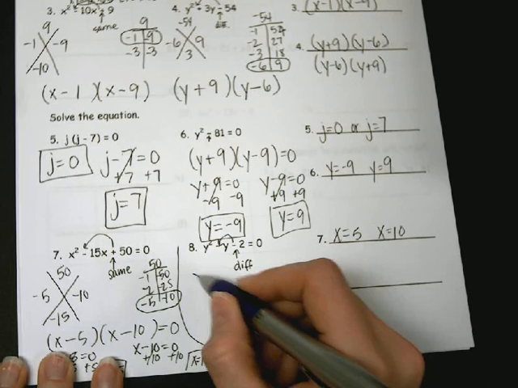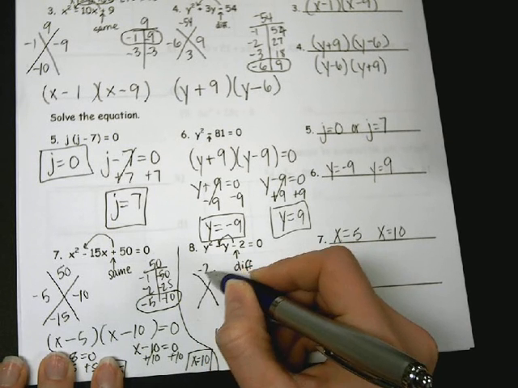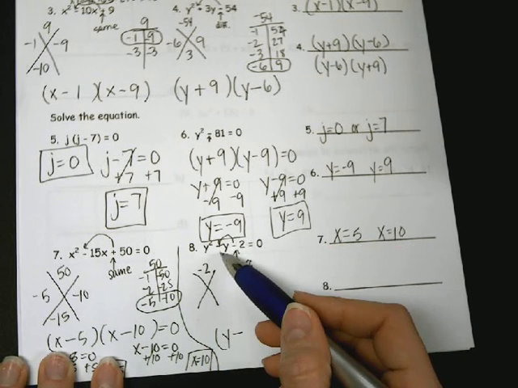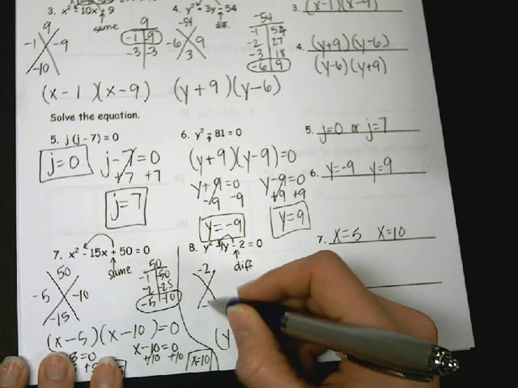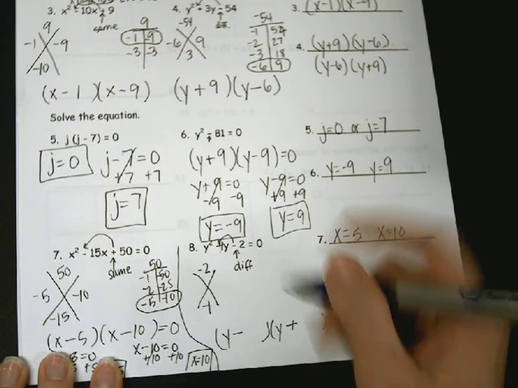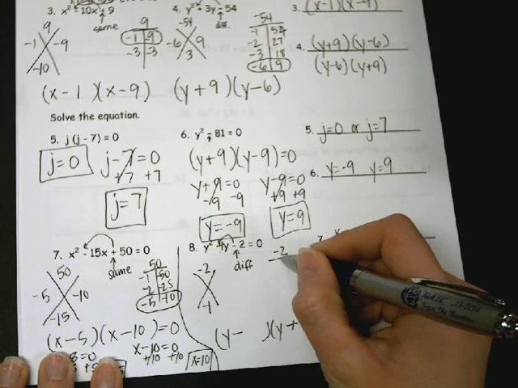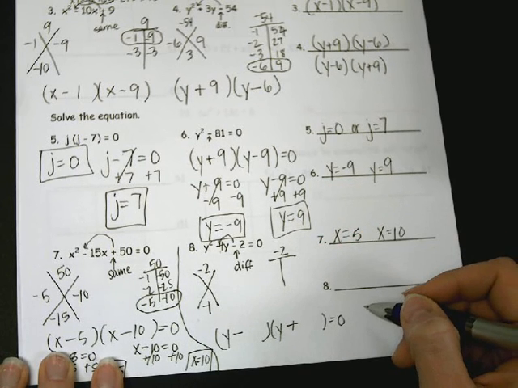Set each parenthesis equal to 0, y minus 2 equals 0, and add 2 to both sides. So you get y equals 2, and then y plus 1 equals 0, so you subtract 1 from both sides, and you get y equals a negative 1.